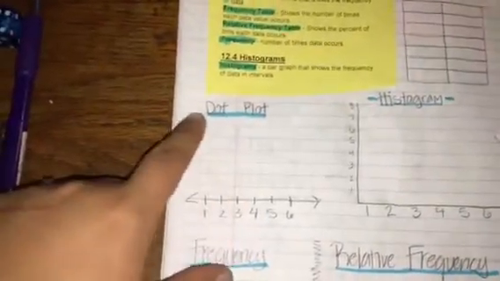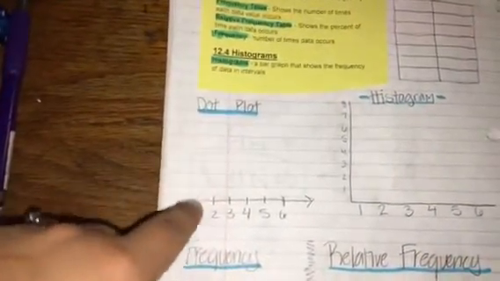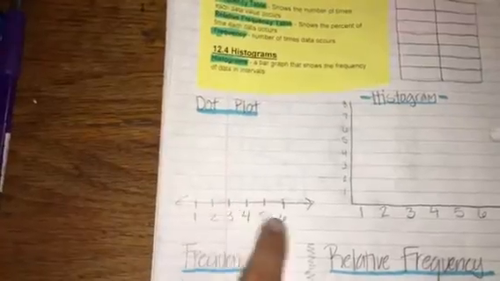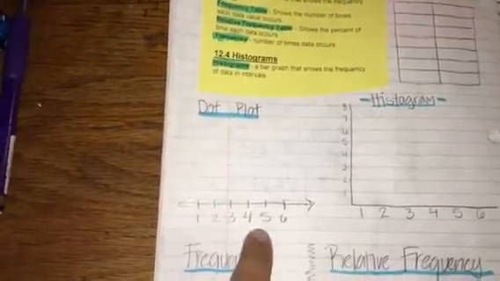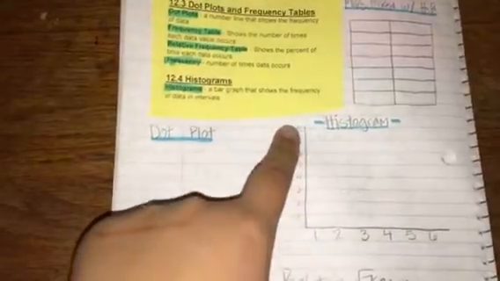Then you can see I have a spot for me to enter my dot plot. So it's just a number line. We're going between 1 and 6 miles. And then same with my histogram. So I created a spot to enter my histogram. So across the bottom, it's how many miles I hiked. And then across the top, this is my frequency. I'm going to need to include that in there.